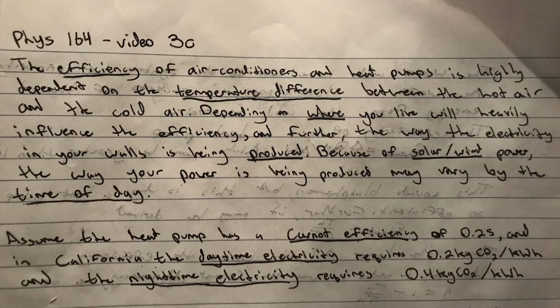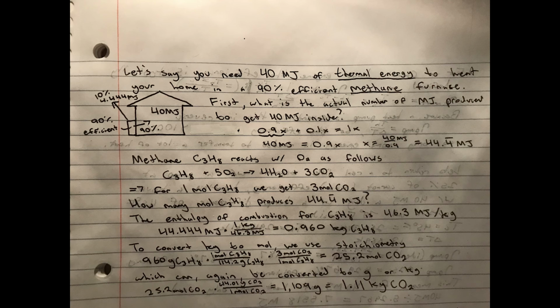Assume the heat pump has a Carnot efficiency of 0.25 or 25%, and in California, the daytime electricity requires 0.2 kilograms of CO2 per kilowatt hour, and the nighttime electricity requires 0.4 kilograms of CO2 per kilowatt hour. Let's say you need 40 megajoules of thermal energy to heat your home in a 90% efficient methane furnace. First, what is the actual number of megajoules produced to get the 40 megajoules inside if it's at 90% efficiency?